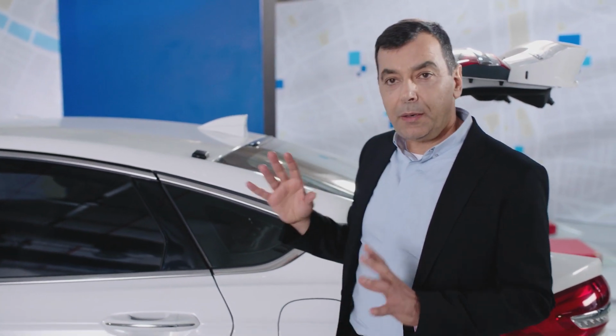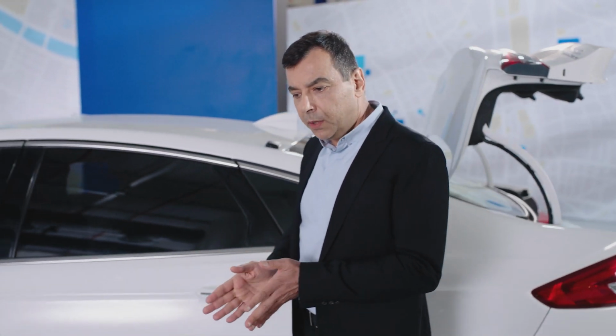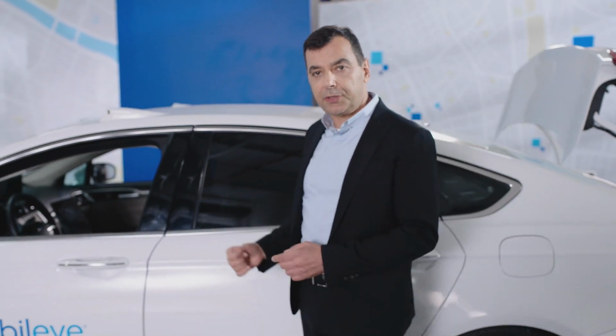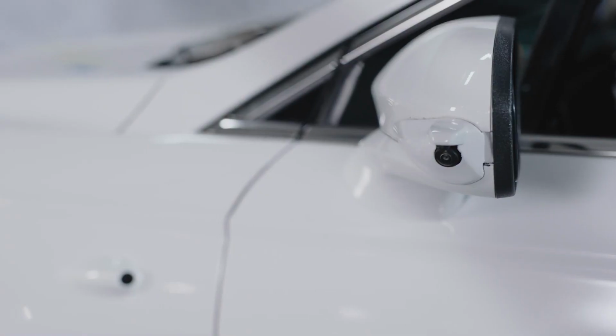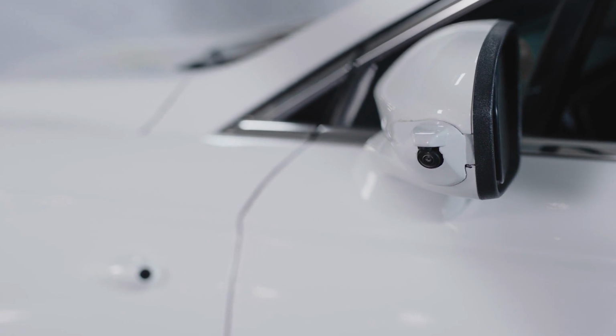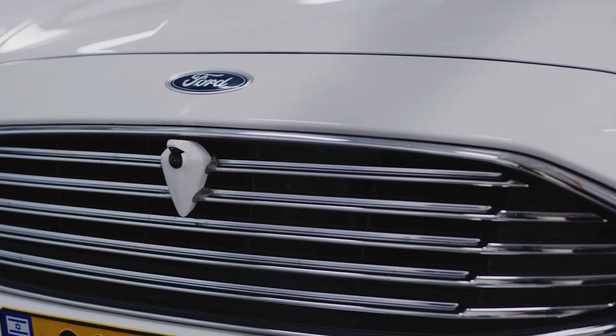And then we have parking cameras that are fisheye cameras, 180 degrees each, one on each side mirror, one in the front grille, and one in the rear bumper. So altogether, 8 plus 4 gives us all the sensing, the camera sensing of the car.